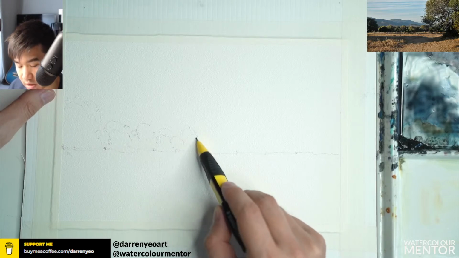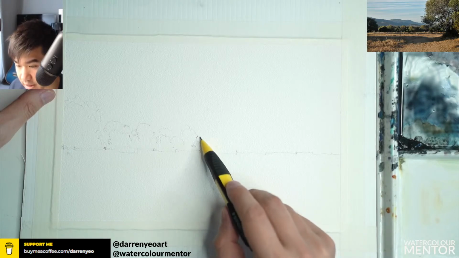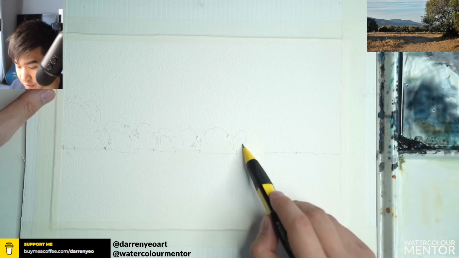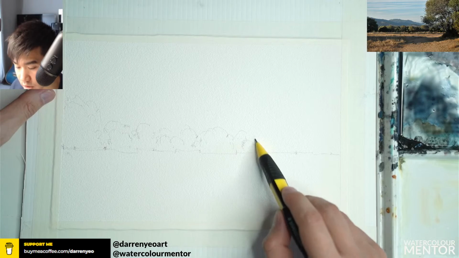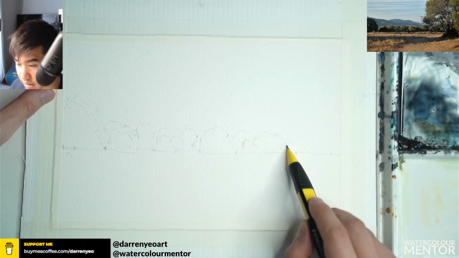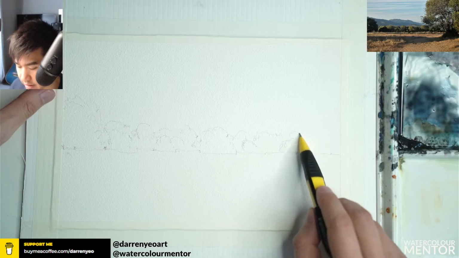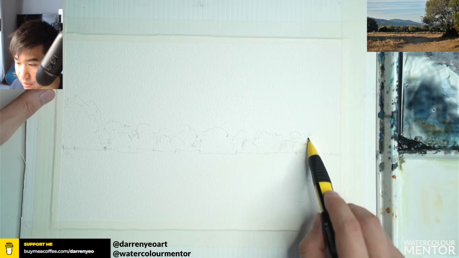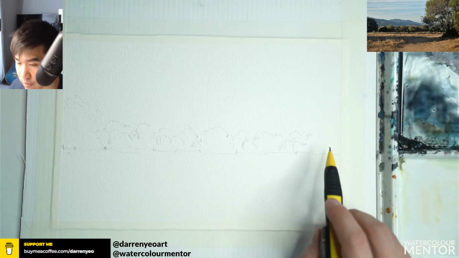I'm just putting in the general outline of these trees to remind myself where they are when we get in with the painting afterwards. Remember, we're not doing a full-on drawing. This is a blueprint, like a little plan for your painting. Because if you don't have a plan, how do you know where you're going to end up? How do you know where you're going?